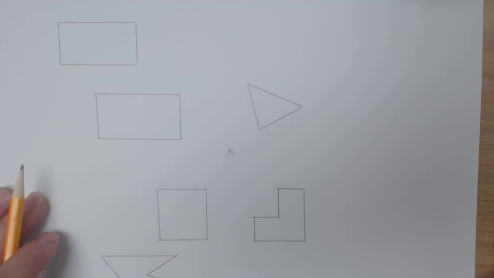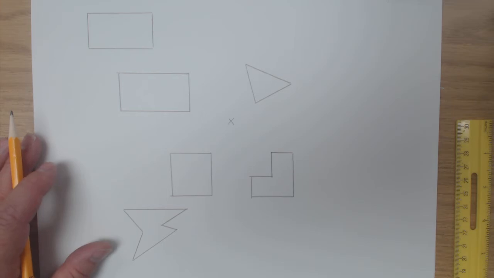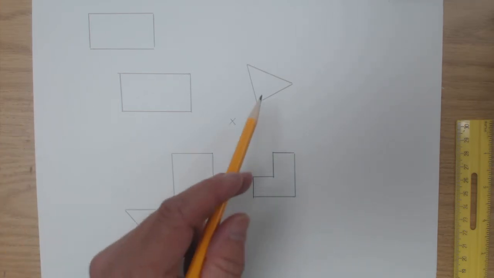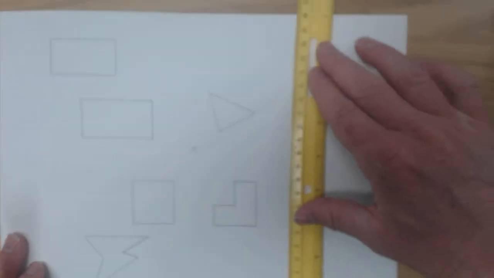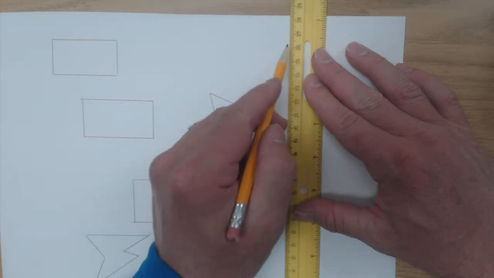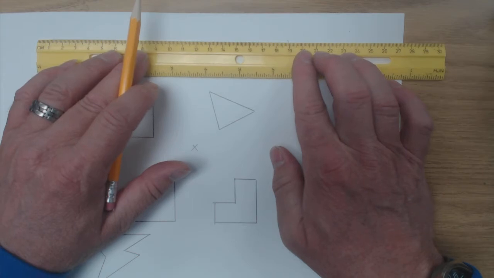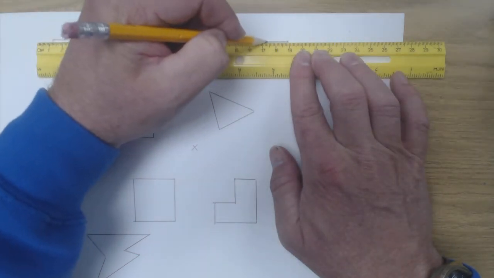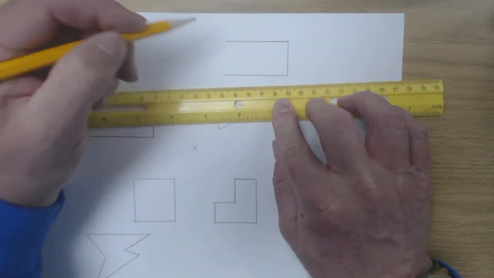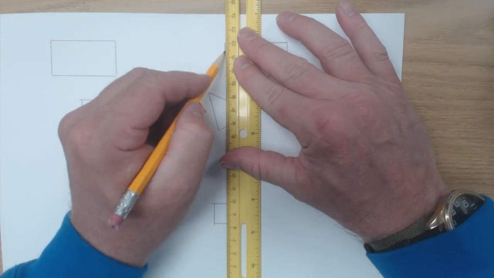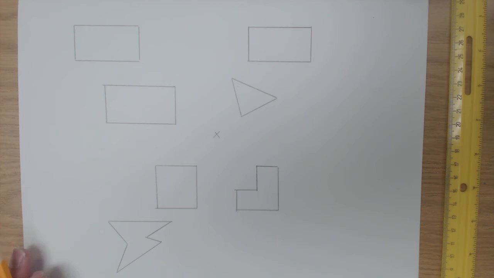So now we're looking at, let me zoom out, 1, 2, 3, 4, 5, 6 shapes. I'm going to put a 7th shape in there so that you can see exactly how many I need for my project. And there, now you can see all 7 shapes on the paper.